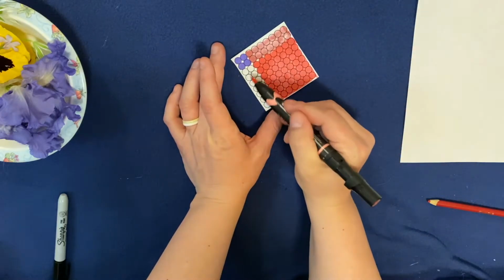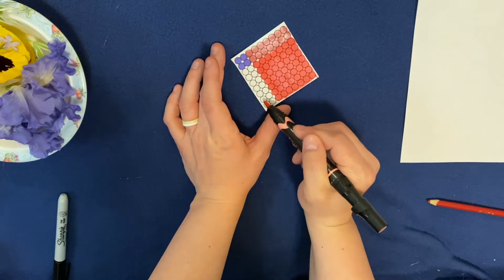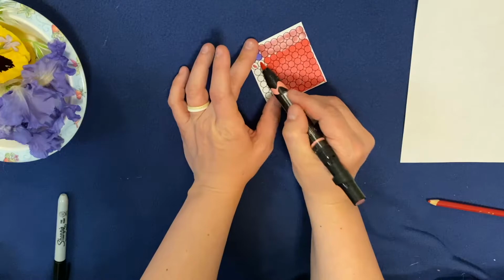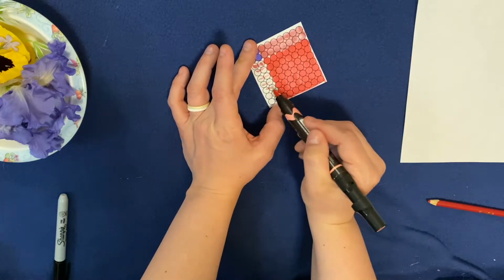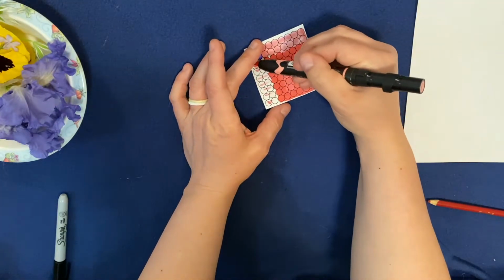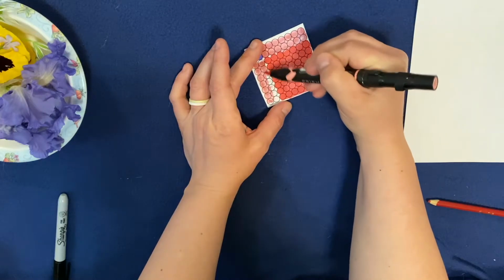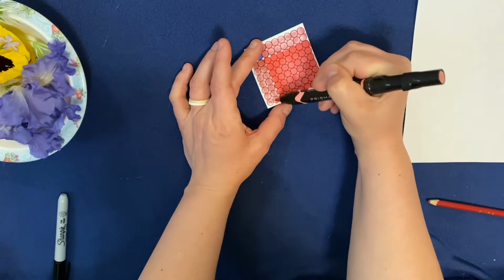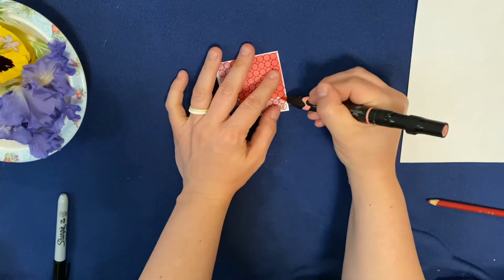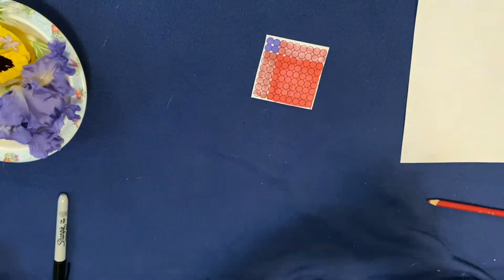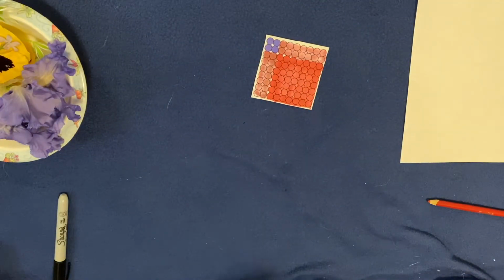Now we have 1, 2. 1, 2, 3, 4, 5, 6, 7 times 1, 2, 3, 4, 5, 6, 7. Let me go ahead and color that in. Cool. There we go. So let's go ahead and get this attached to our paper.